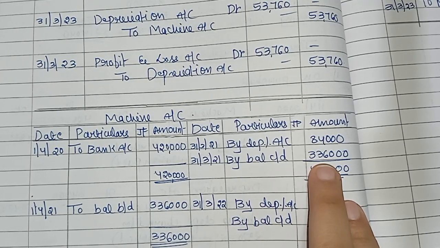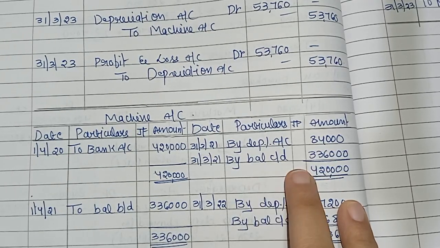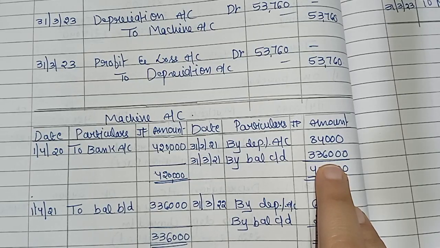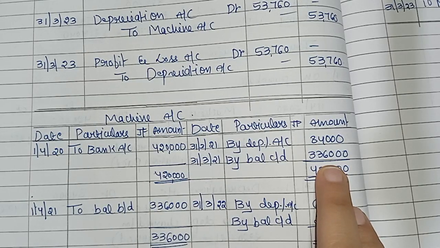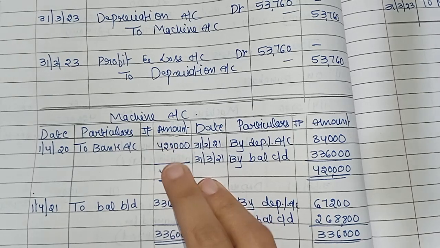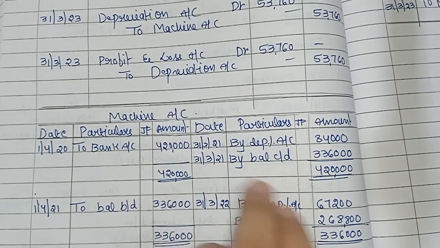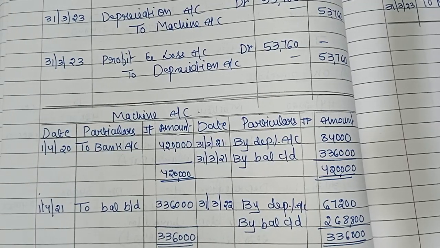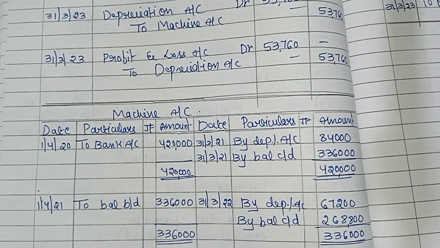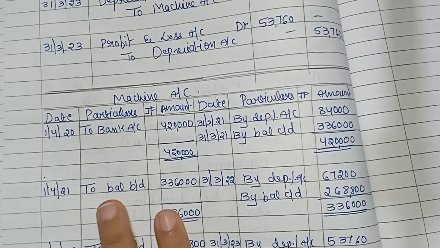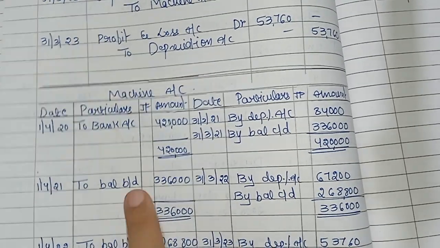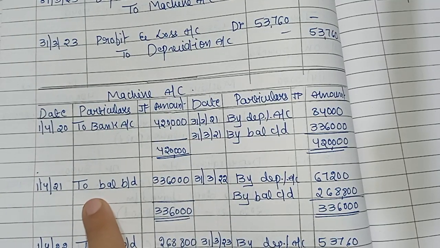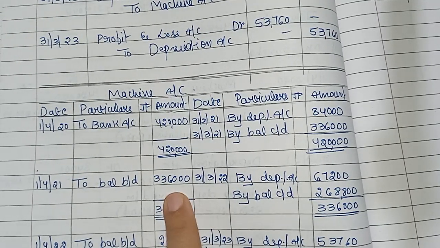Clear? This is our by balance carried on amount, that is rupees 3,36,000. Now we have to close the first year's entry on 1/4/20, which totals rupees 4,20,000. Now opening on 1/4/21, next year, to balance brought down: the closing balance of the first year becomes the opening balance of the second year, that is 3,36,000.